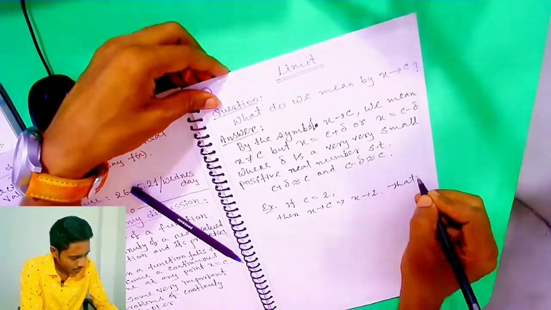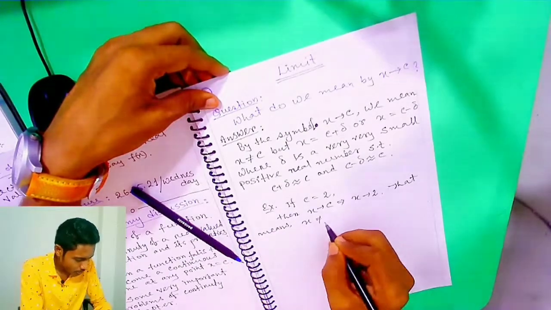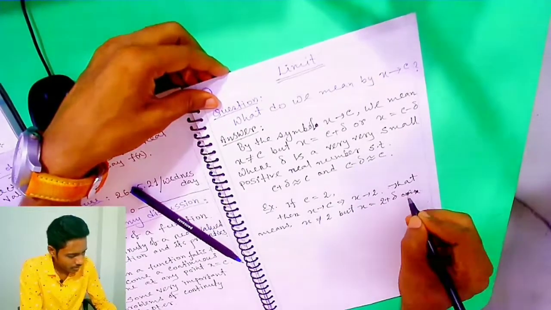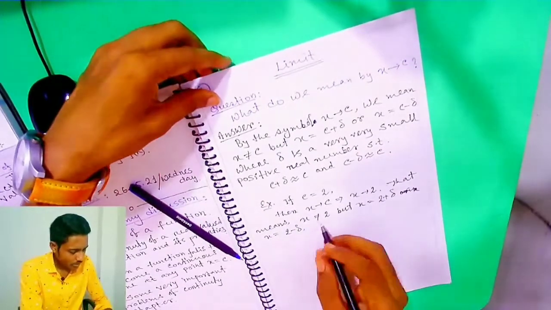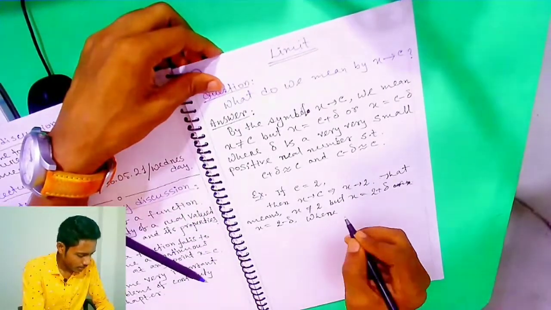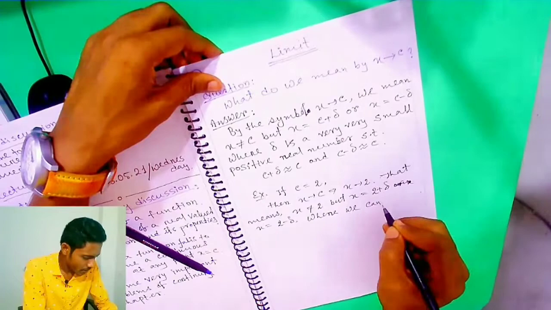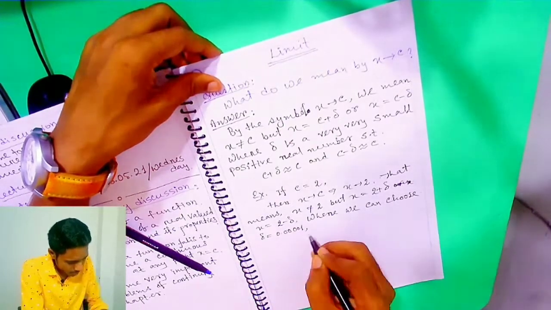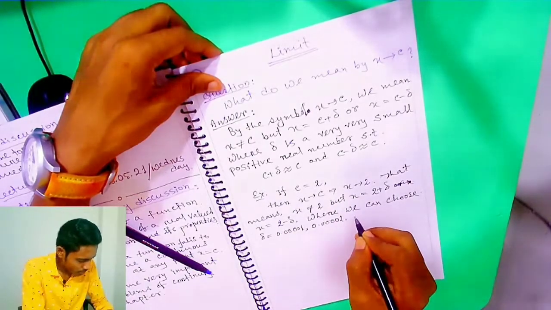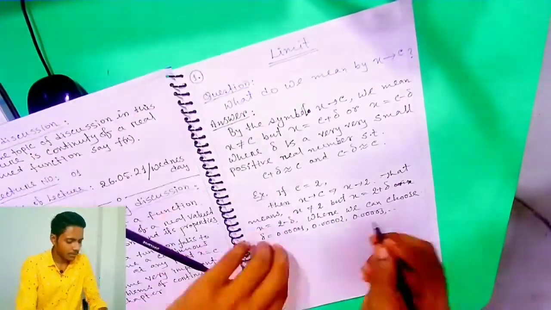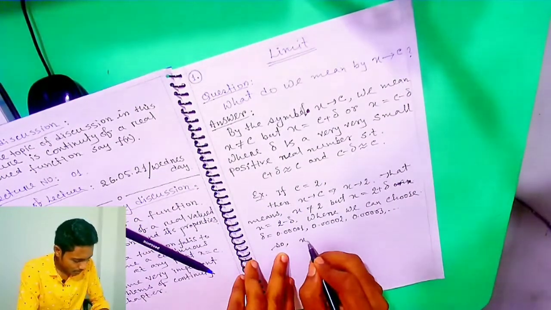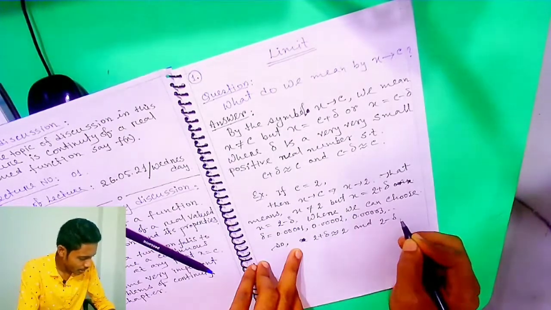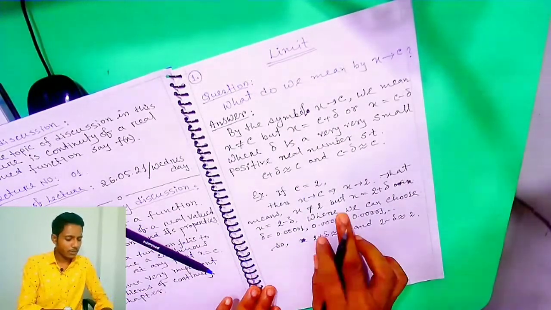That means x is not equal to 2, but x is equal to 2 plus delta or x is equal to 2 minus delta, where we can choose delta is equal to 0.00001, 0.00002, 0.00003, etc. So 2 plus delta is approximately equal to 2 and 2 minus delta is approximately equal to 2, right? This is the concept of x tends to any number c.